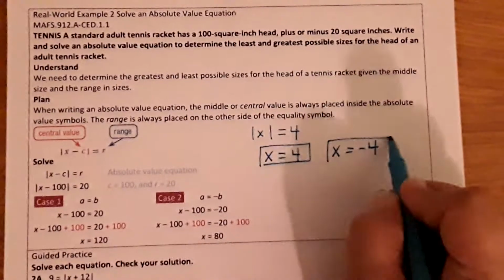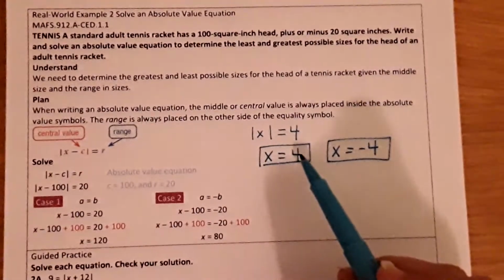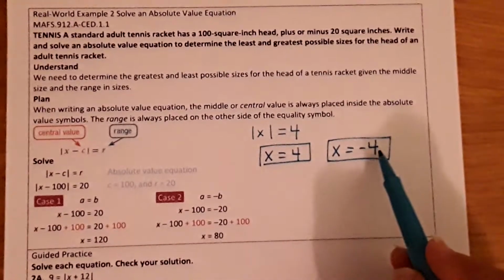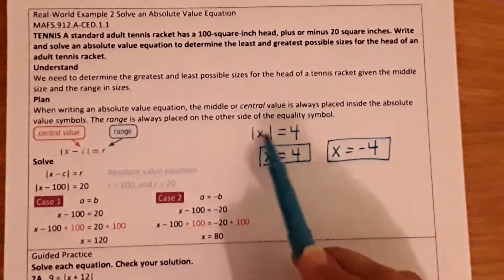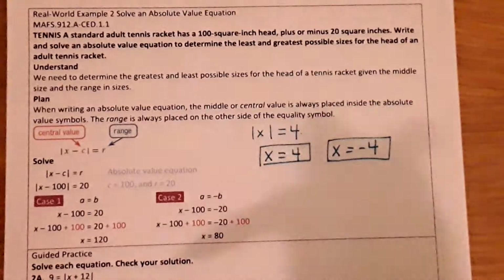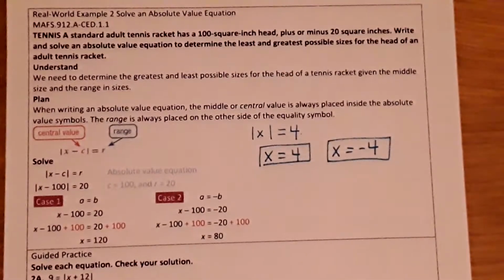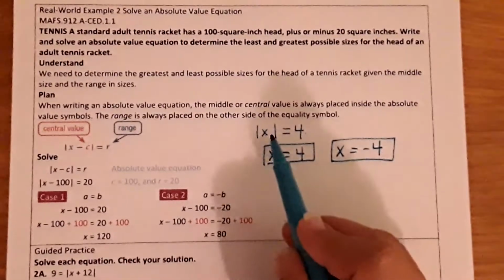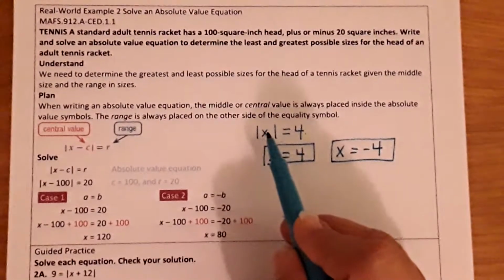Because we know that the distance 4 is away from 0 is 4. The distance negative 4 is away from 0 is 4. So this has two answers. So when we go to solve an absolute value equation, it's going to have two answers, because you guys remember that inside this absolute value, you can have a negative number or a positive number.